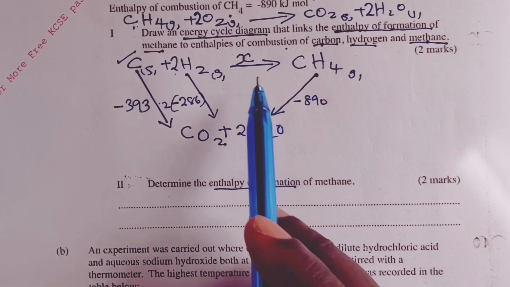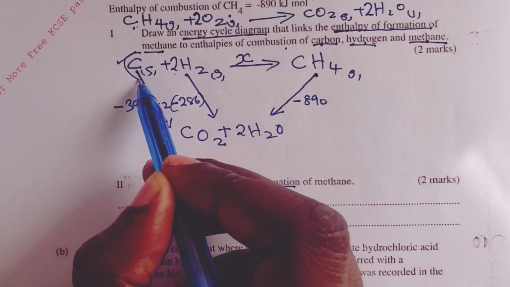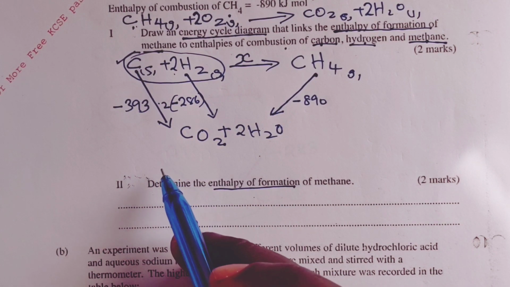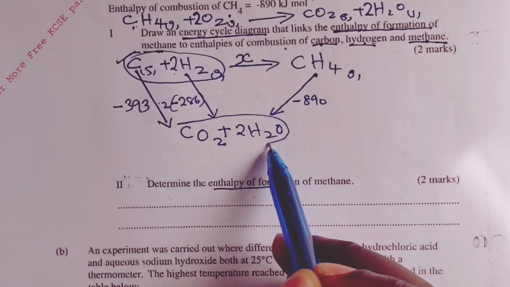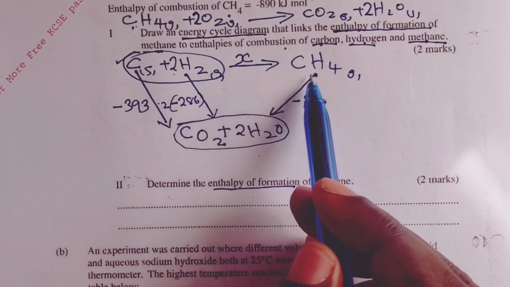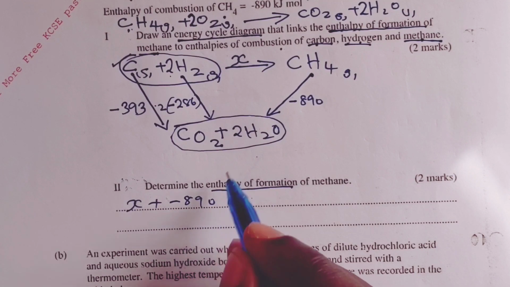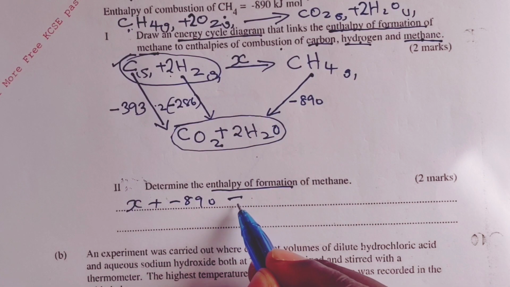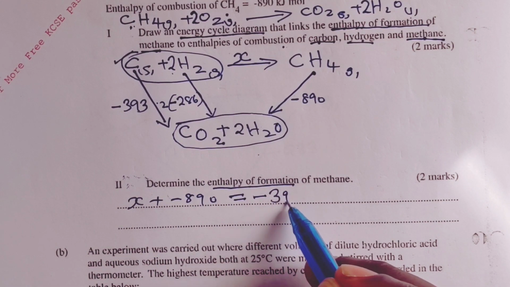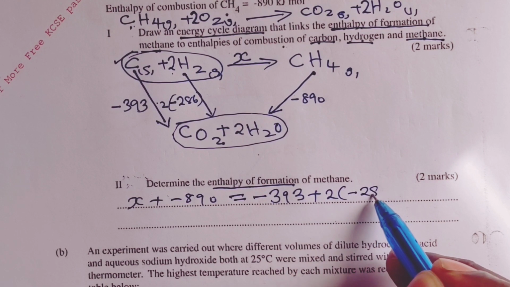Lastly, we were asked now to use the cycle up here to now determine the enthalpy of formation of methane represented by X. So again, this becomes our initial state where all arrows originate. And this becomes a final state where all arrows terminate. So X added to negative 890 becomes our root 1, and the amount of heat spent here should be equal to negative 393 added to 2 times negative 286.